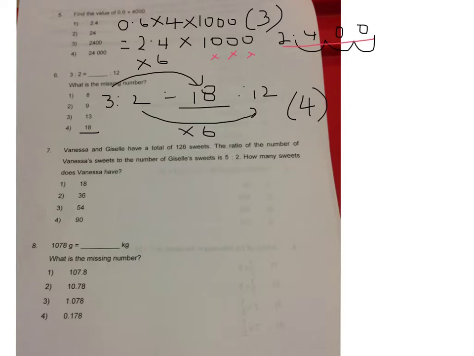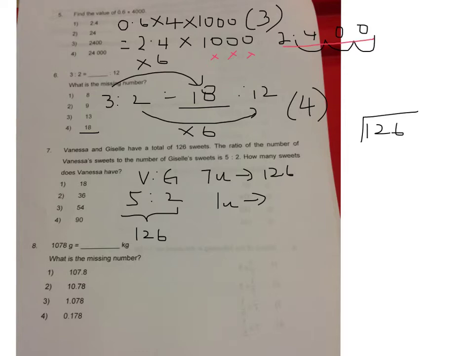Okay, we move to question 7. Vanessa and Giselle have a total of 126 sweets. The ratio of the number of Vanessa to the number of Giselle is 5 is to 2. So Vanessa is to Giselle 5 is to 2. Altogether, this is equals to 126. So 5 plus 2 is 7 units equals to 126. Okay, 1 unit will be 126 divided by 7. 12 minus 7, 5, we bring down a 6. 7 times 7, 49. 7 times 8, 56. Okay, so 18. 1 unit is 18.